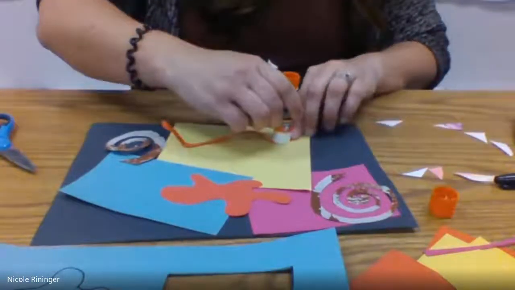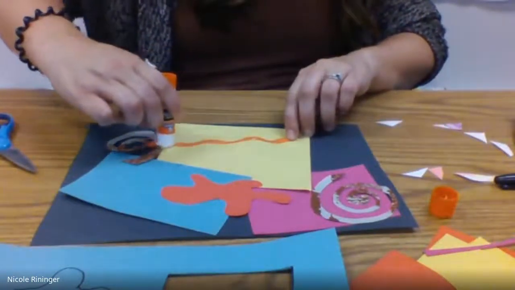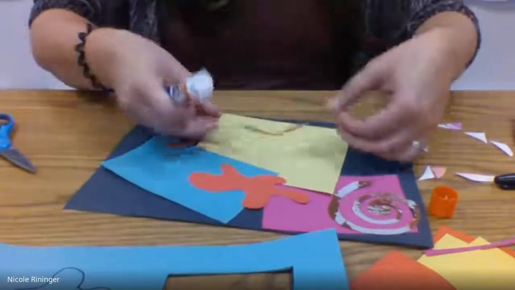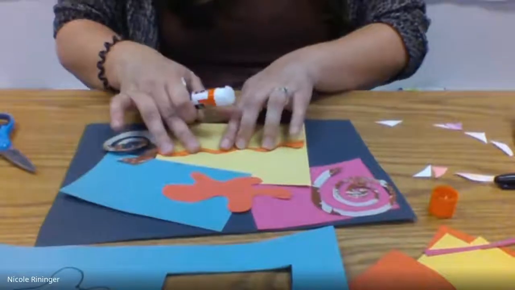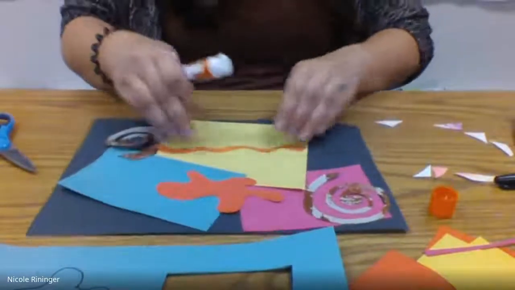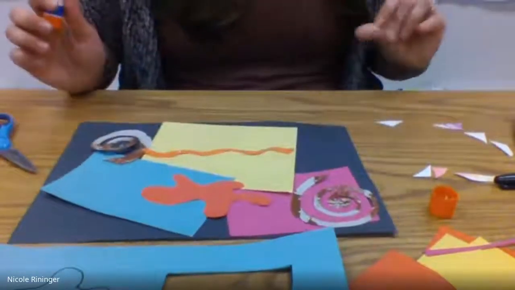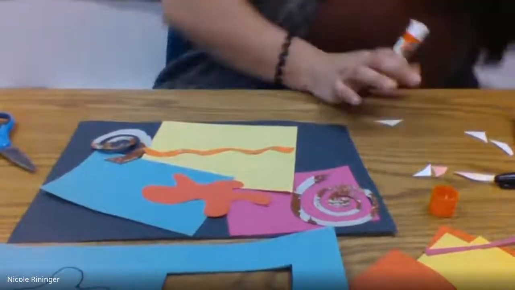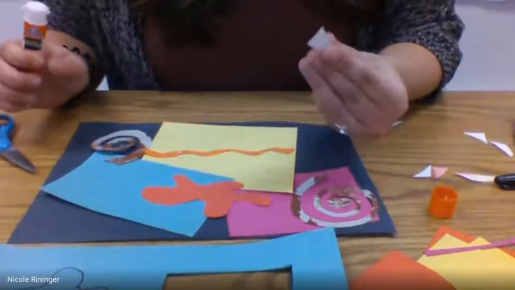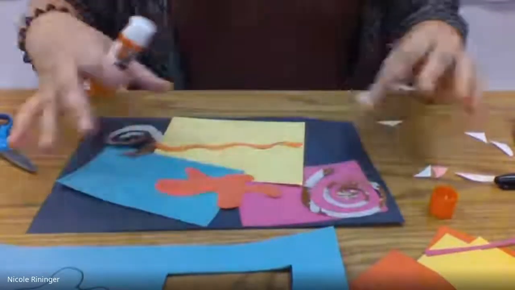Then I'm going to do this orange kind of squiggly freeform shape across the bottom to balance out that red squiggle up there. And then I'm going to finally, excuse me, I'm going to finally put these little bitty pieces over the top and I'm going to space them out.